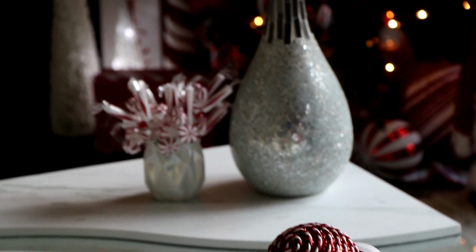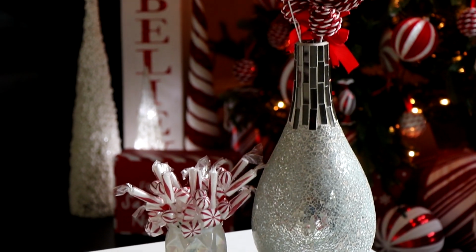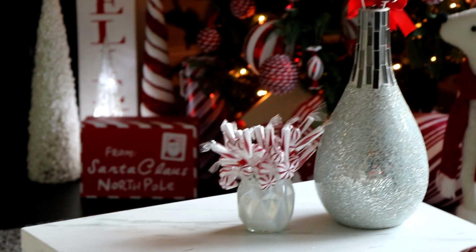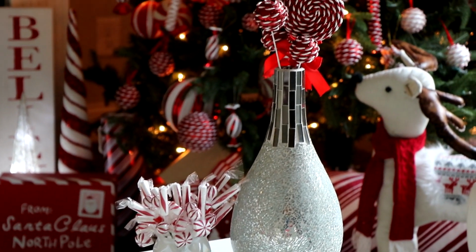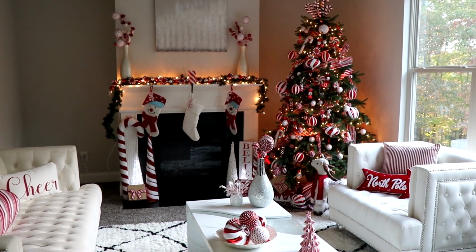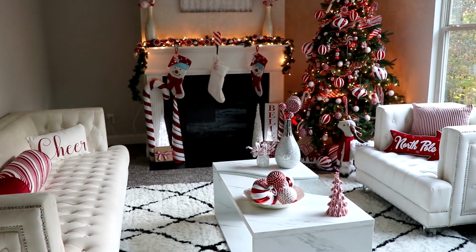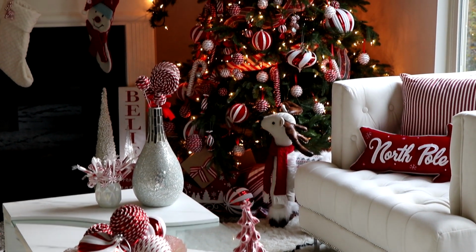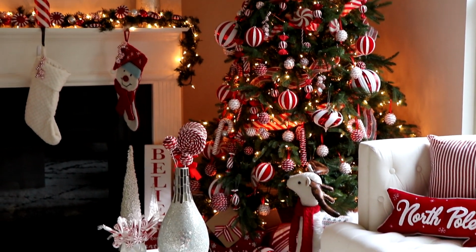All the ornaments are shatterproof, so it's really good to have shatterproof around dogs and kids as well. But this room is our favorite room. A lot of you guys ask us, how do we keep this room white? And honestly, the color of this room is cream. Cream is a lot easier to keep clean than white because dirt shows up a lot less. But we also just spot clean when needed, and that's pretty much it.